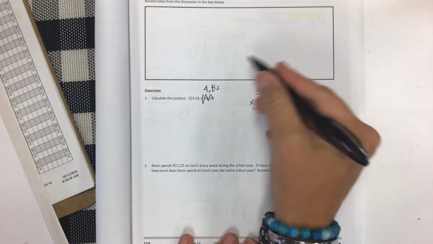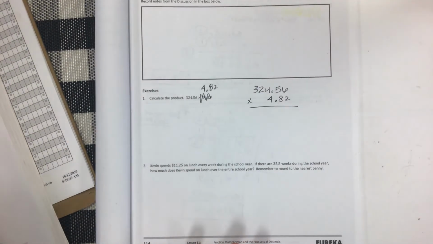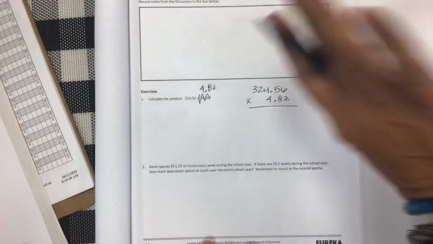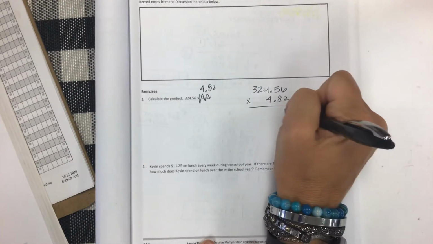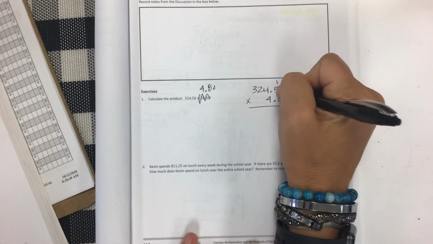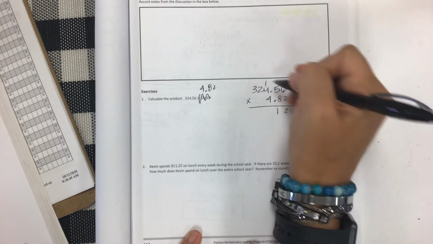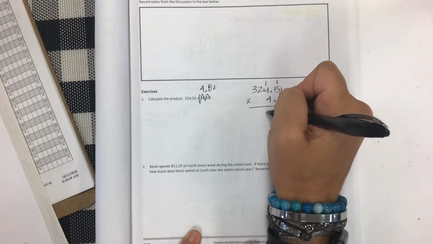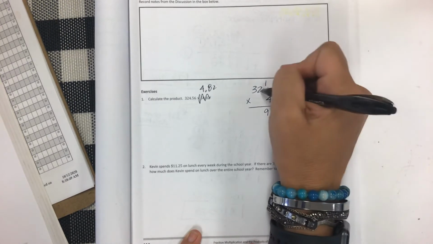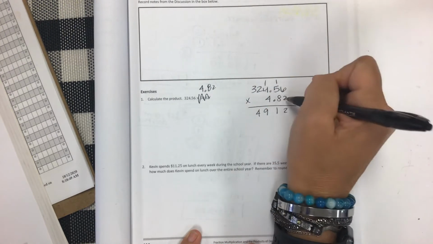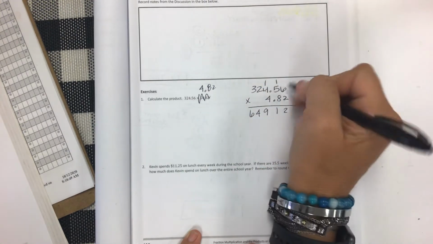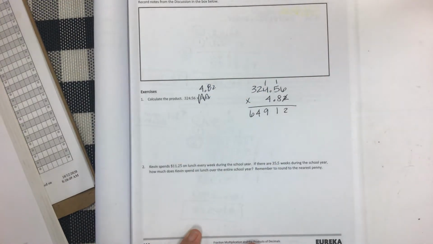First step is just to multiply. Multiply it out. We're going to start. Ignore Miss Desi. Ignore her. 2 times 6 is 12. 2 times 5 is 10 plus 1. 4 times 2 is 8 plus 1. 2 times 2 is 4. 2 times 3 is 6. Okay, we're done with that too. Now we're going to the hard number.